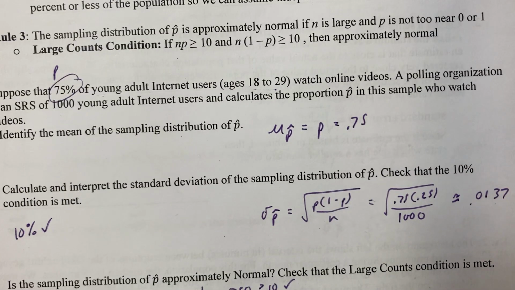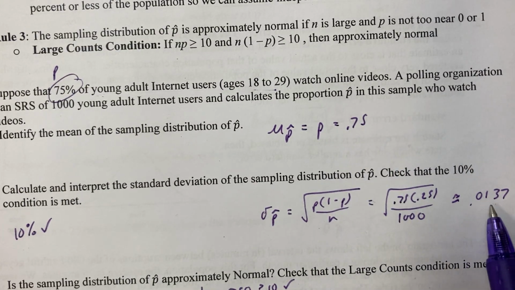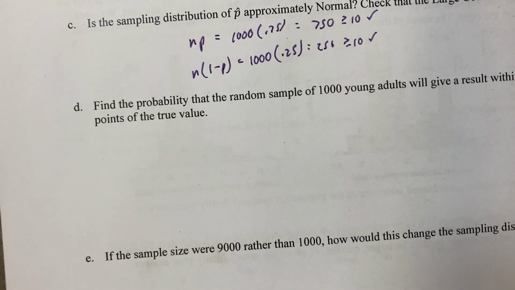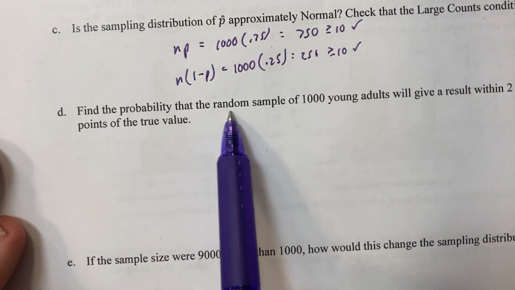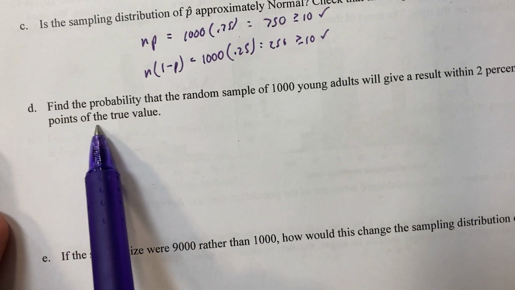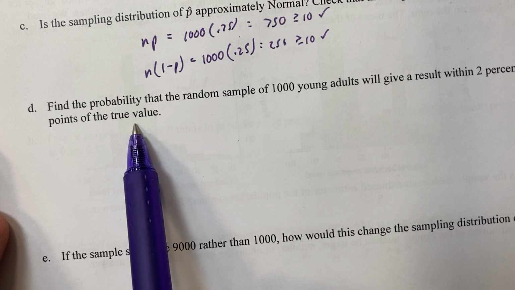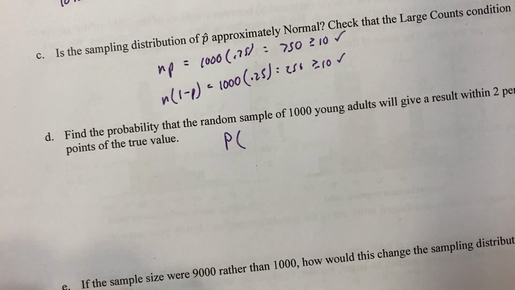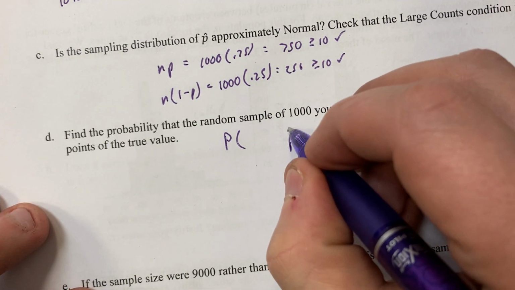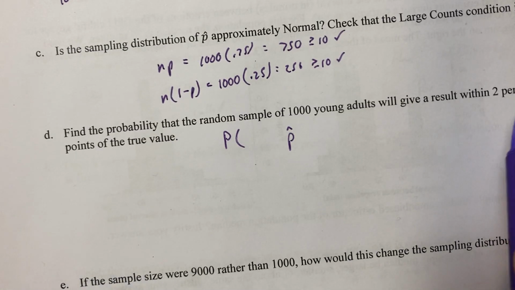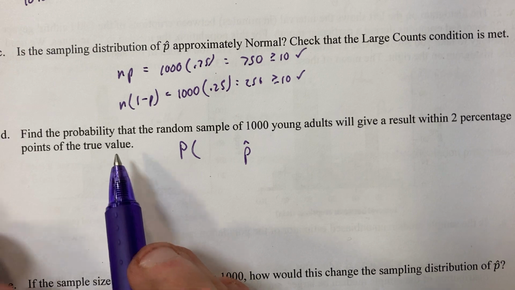We have a normal distribution with an average of 0.75 and a standard error of 0.0137. So now we can answer questions about this, such as: find the probability that the random sample of 1,000 will give a result within 2 percentage points of the true value. All right, so to interpret that, we are looking for our sample proportion, p hat, to be within 2 percentage points of the true value.